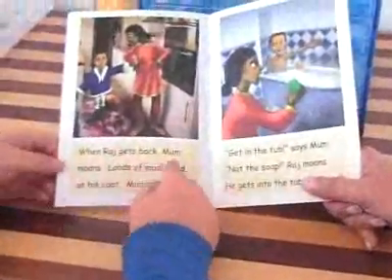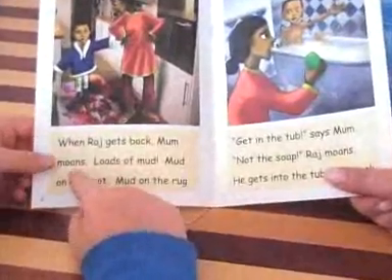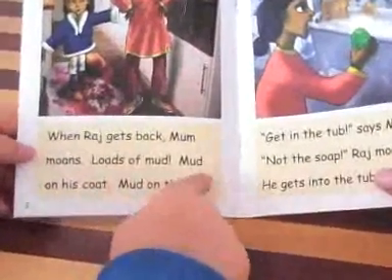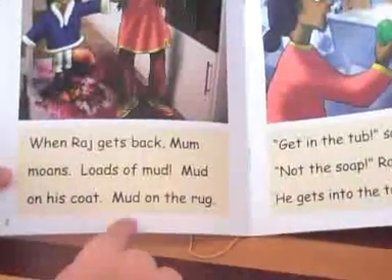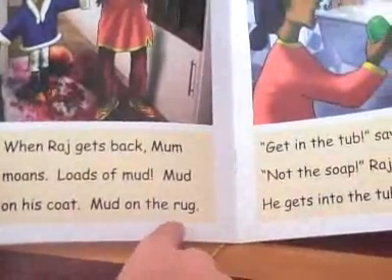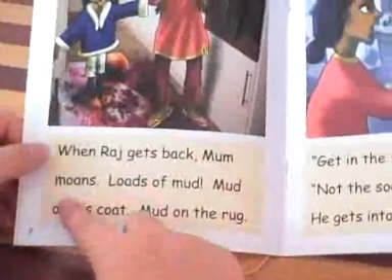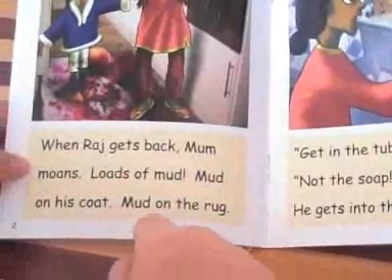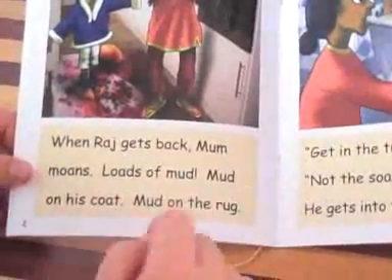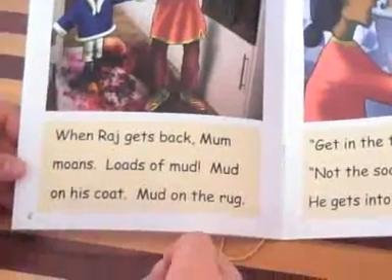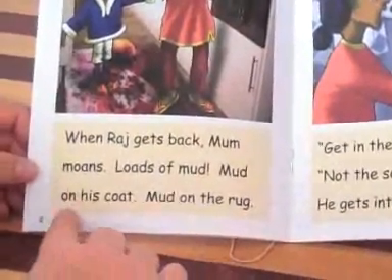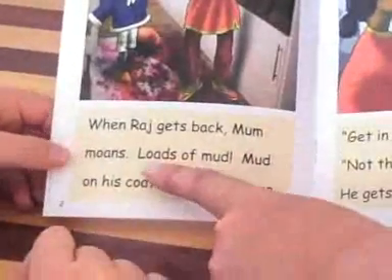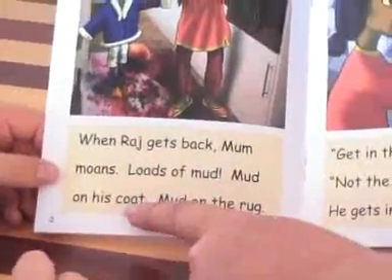When Raj gets back, Mum moans. Loads of mud on his coat, mud on the rug. Well done. How many O's are there on that page? 1. Sure? No, 2. Try another one. If I tell you there's 3, where's the other one? There. Moans. Loads. And coat, well done.